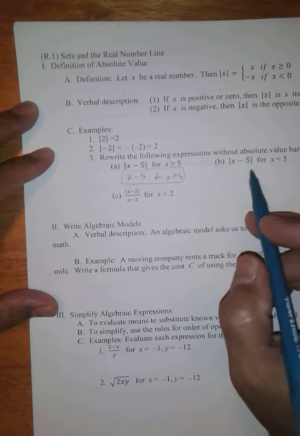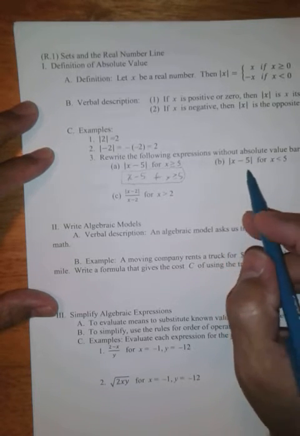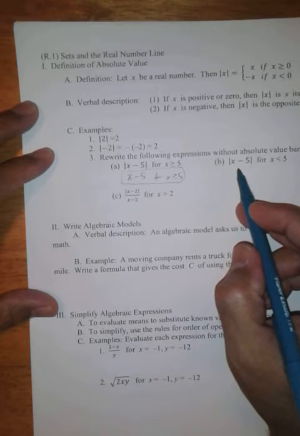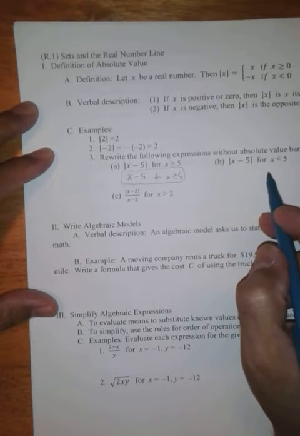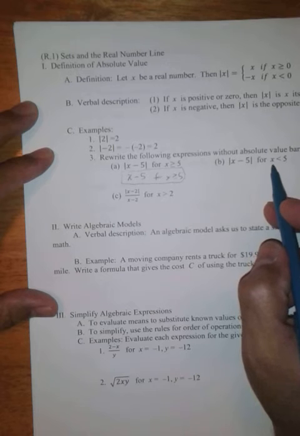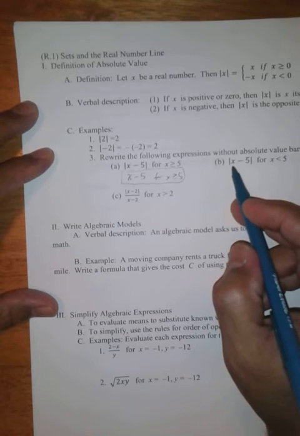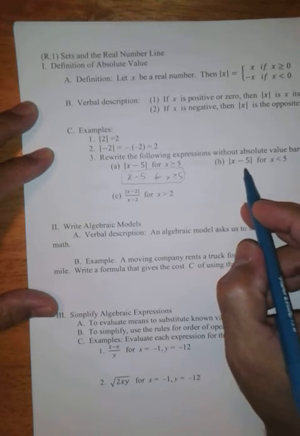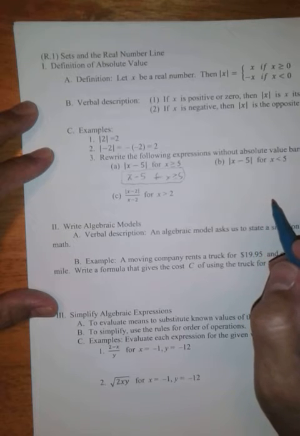Let's try 0. So the absolute value of 0 minus 5 is the absolute value of negative 5, which is 5. Okay, and let's try a negative, like negative 2. The absolute value of negative 2 minus 5 is the absolute value of negative 7, which is 7.